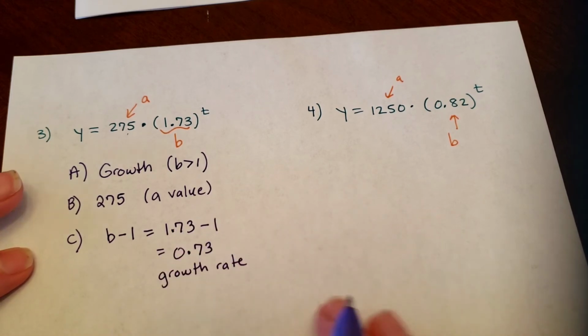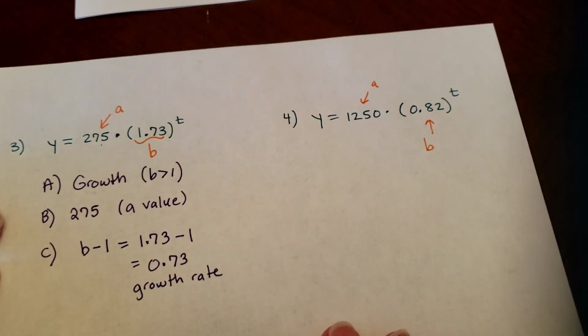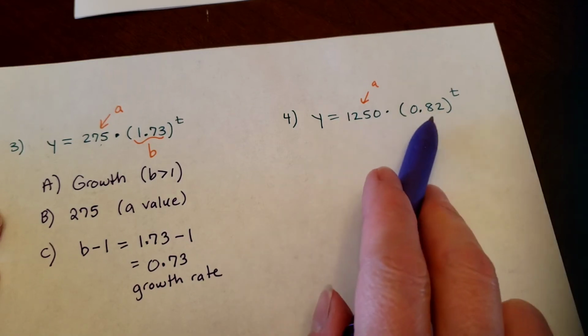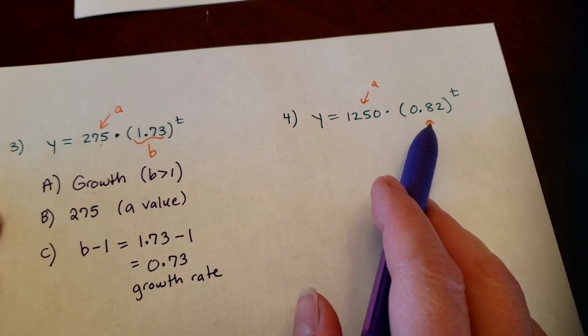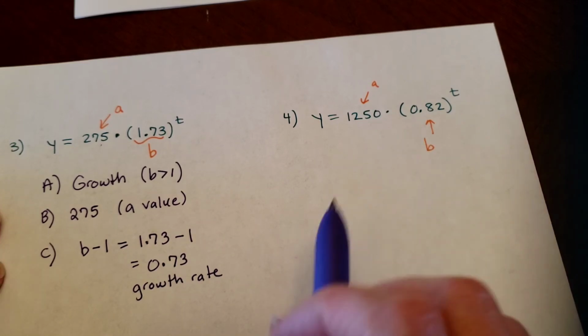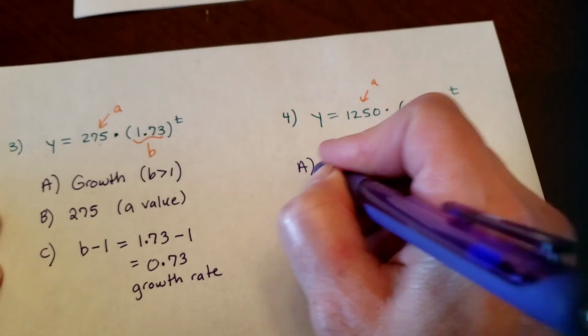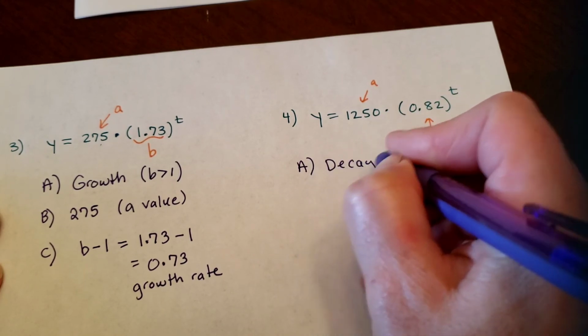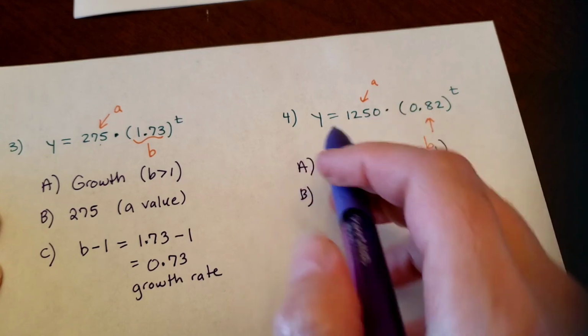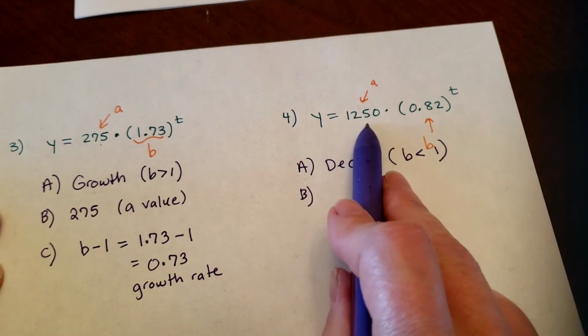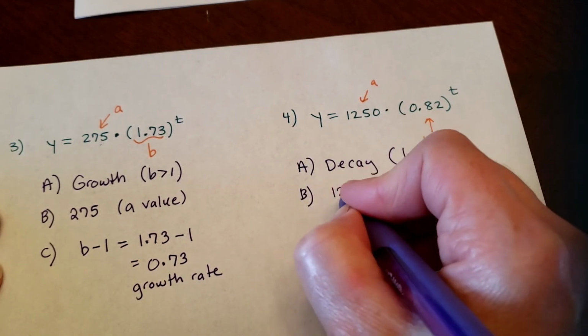For number 4, growth or decay, your B is 0.82. Again, if you think of this as money, 82 cents, that's less than $1. If it's less than $1, then it's got to be decay. So part A is going to be decay, and again, the reason is because B is less than 1. Part B, the initial value is your A, so 1250.